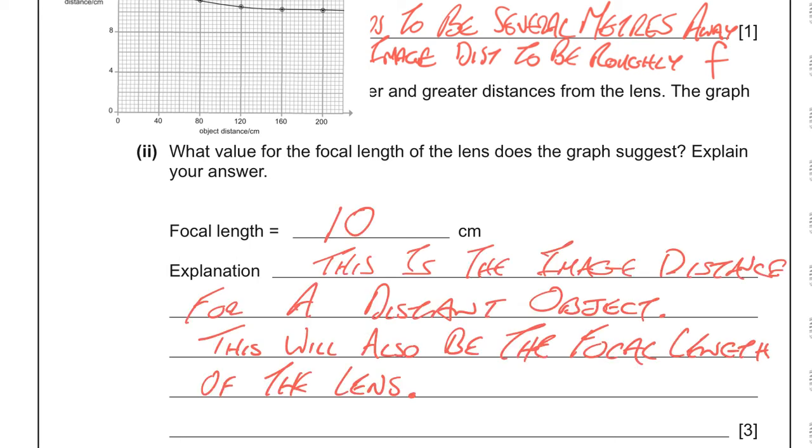So it's going to be 10 centimeters, and the explanation is that this is the image distance for a distant object, according to the graph anyway. And this will also be the focal length of the lens, because that's our distant object method. You focus light from a distant object, it will be focused at a distance f from the lens.